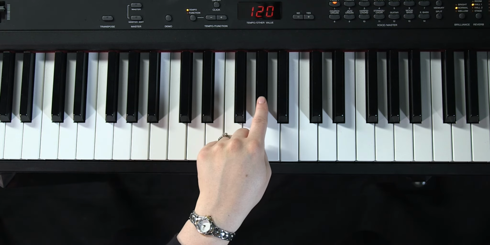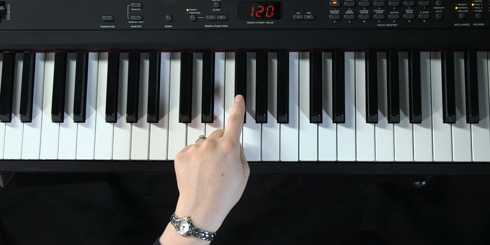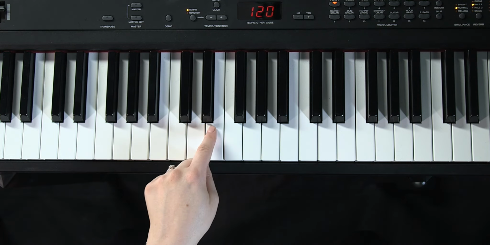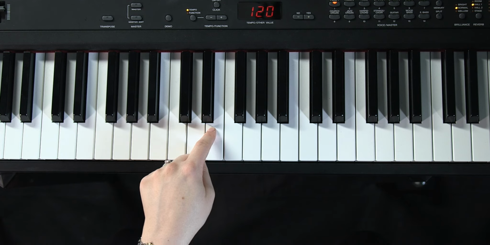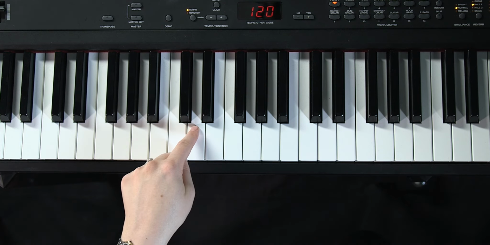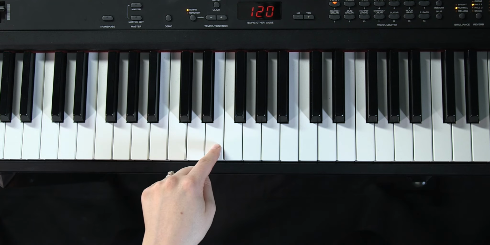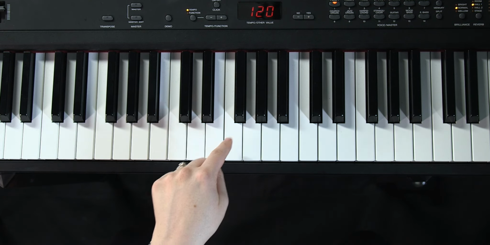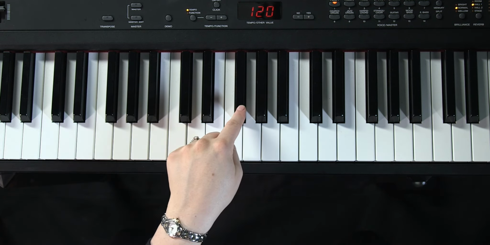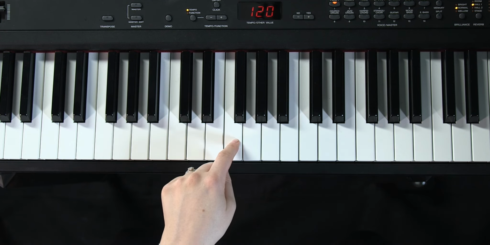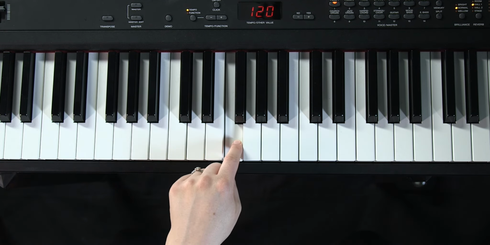So from that black key, I want you to move down a whole step, down a whole step, down another whole step, up a half step, up a half step, up a whole step, and down a half step. And play your note. If you followed the whole and half steps correctly, that note should have been F that you ended up on.